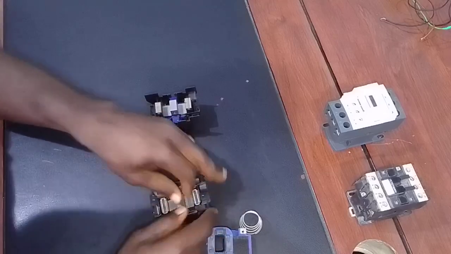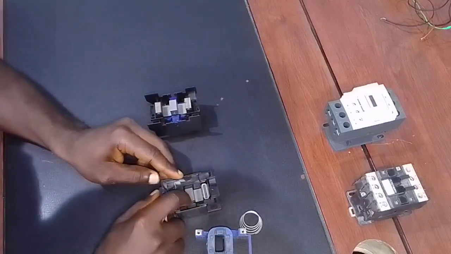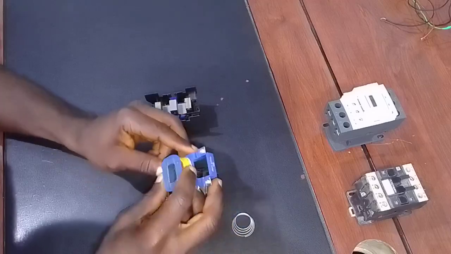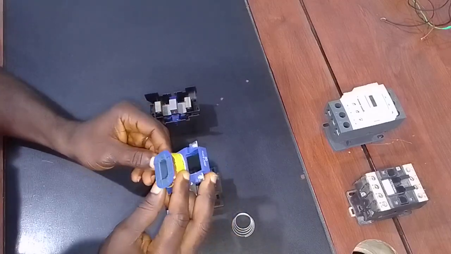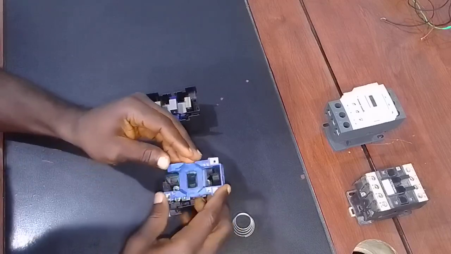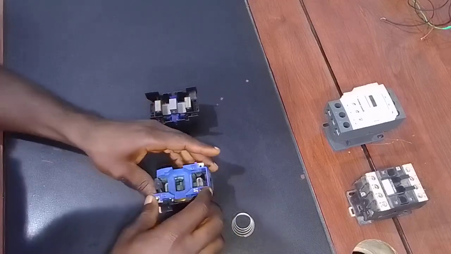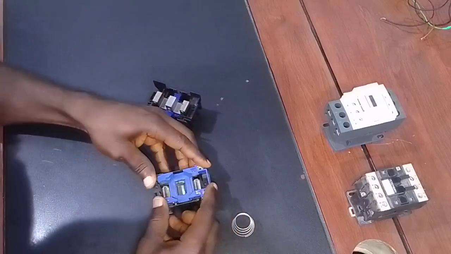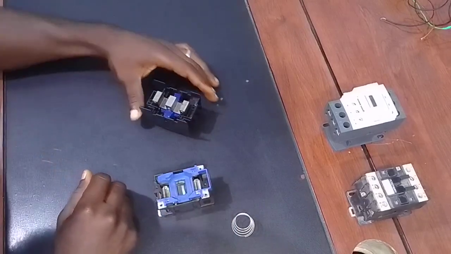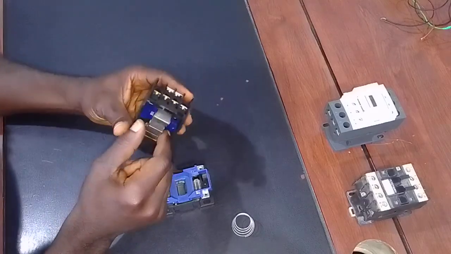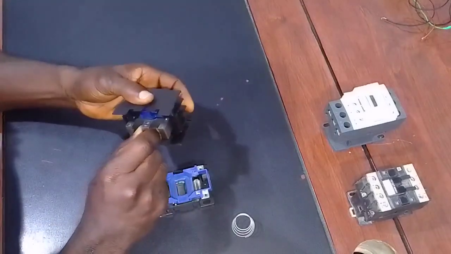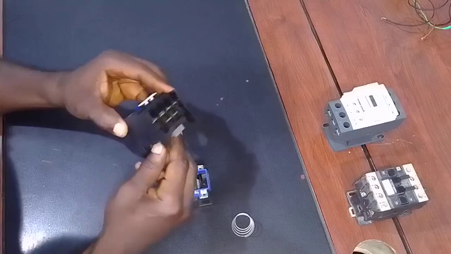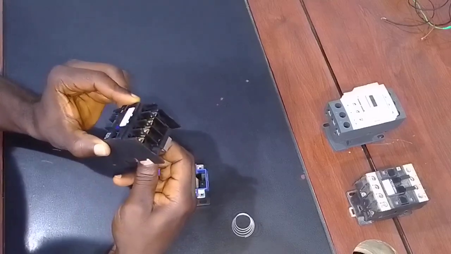The electromagnet is placed inside, as you can see, to accommodate the coil of the contactor. Right here we have the armature. The armature is connected to the contact of the contactor.